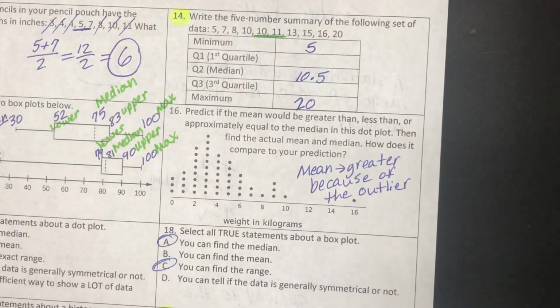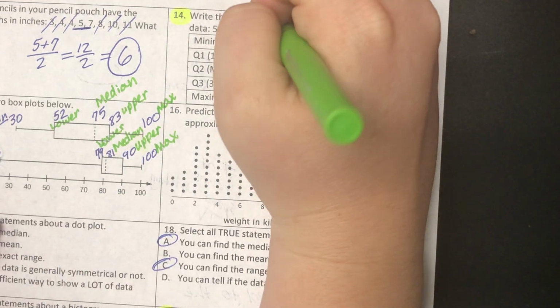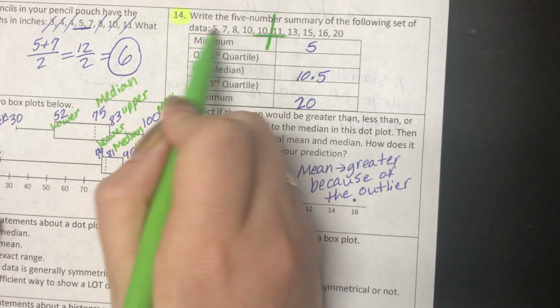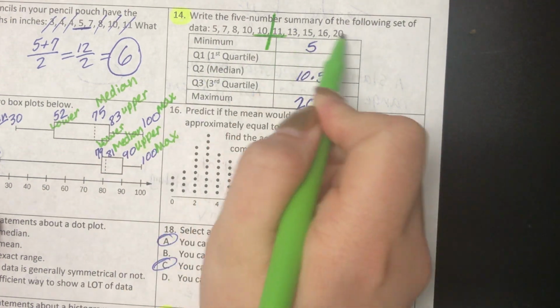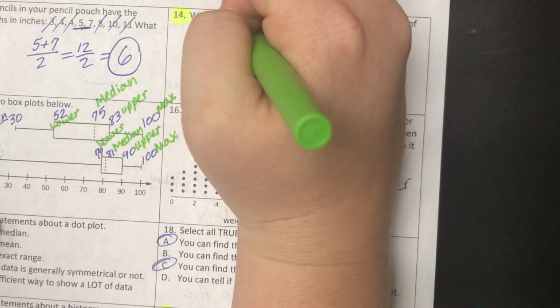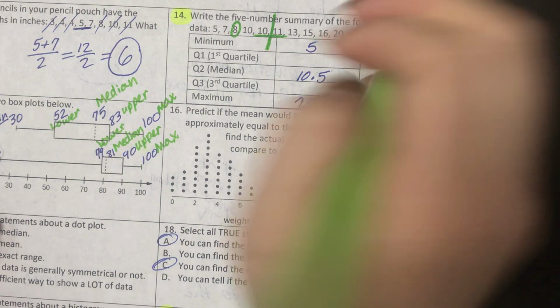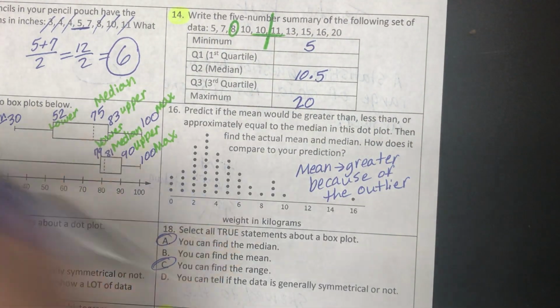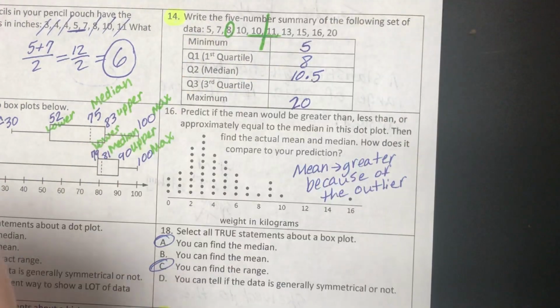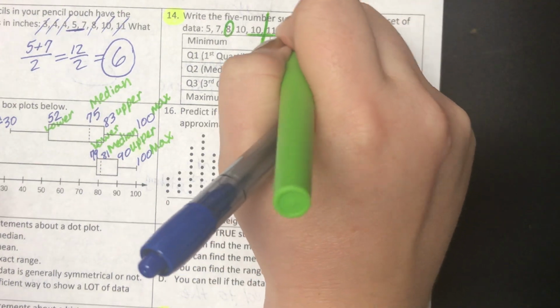And remember, to find our quartiles, we've got to split this set of data up and find the middle number of these 5 numbers and find the middle number of these 5. So our middle number, quartile 1, will be 8. And then our middle number for the other set of data will be 15.